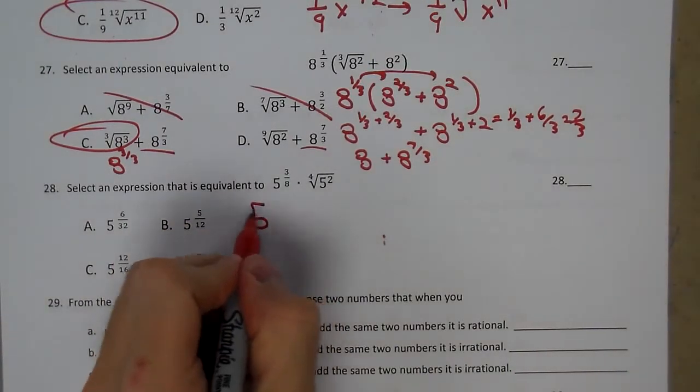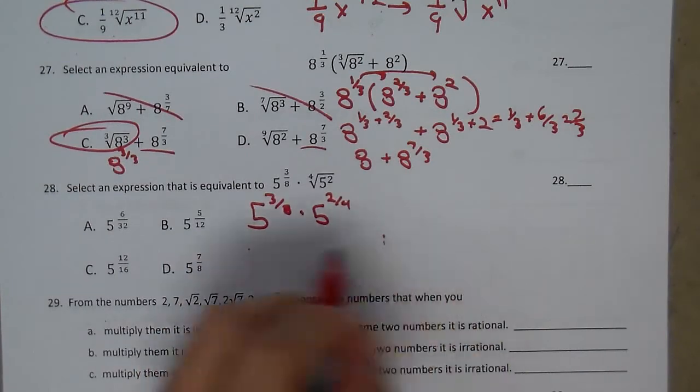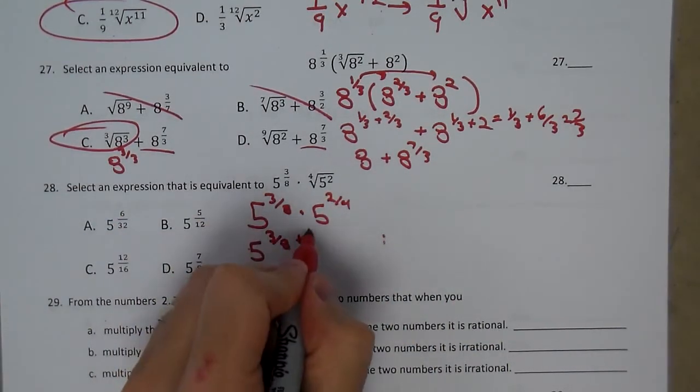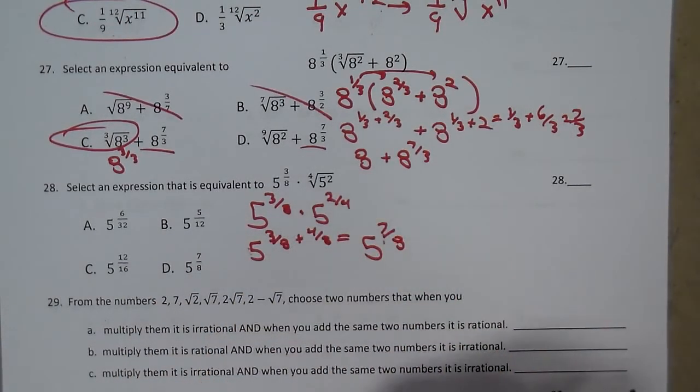For our next one, we've got 5 to the 3/8 times 5 to the 2/4. Let's combine those. I could write 3/8 plus, let's make that 8s and make it 4/8. So that's 5 to the 7/8, which is the answer of D.